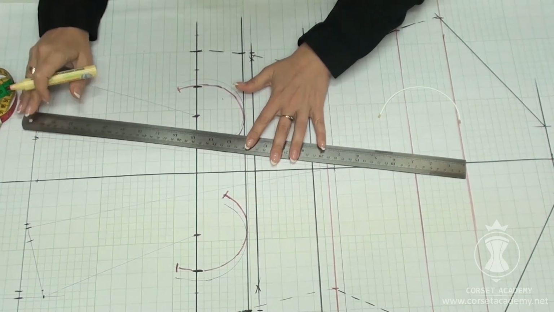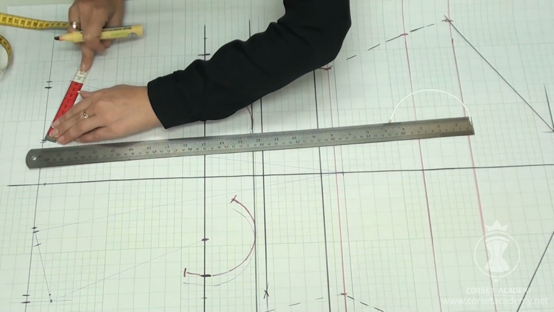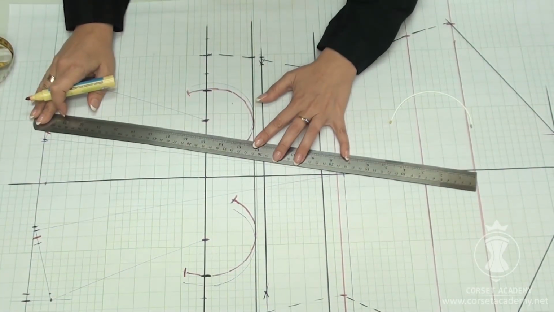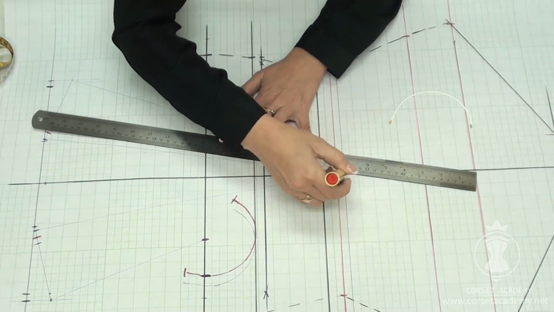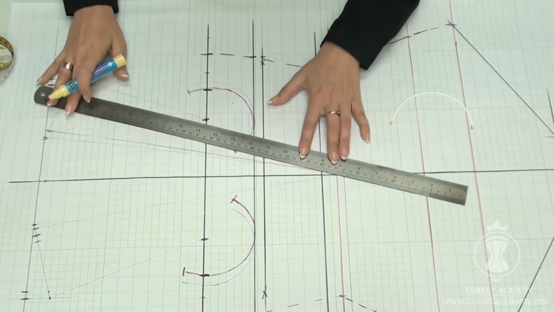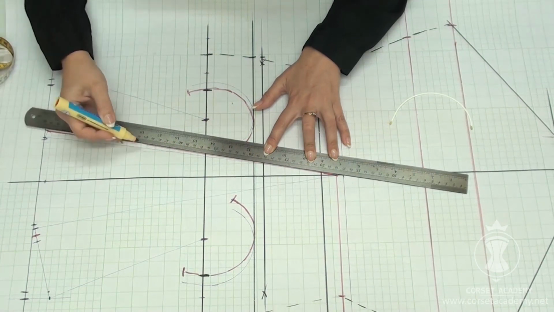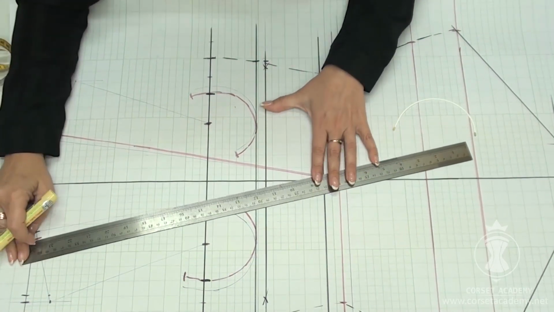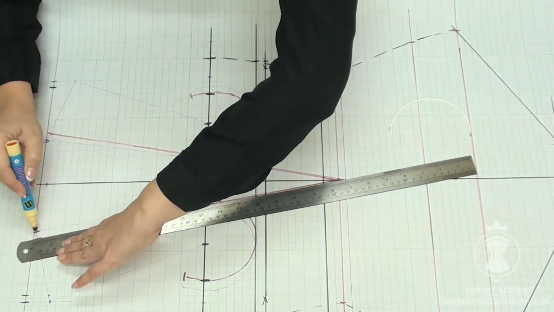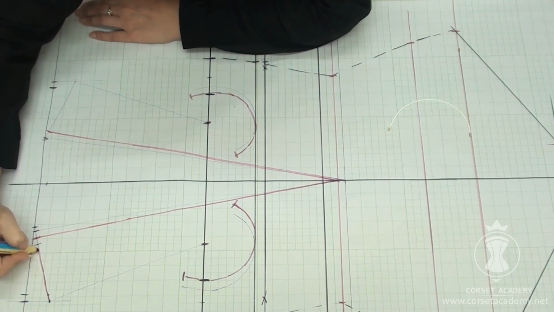Next, I redraw the front neckline starting at the shoulders. I draw the shoulders of the front half.